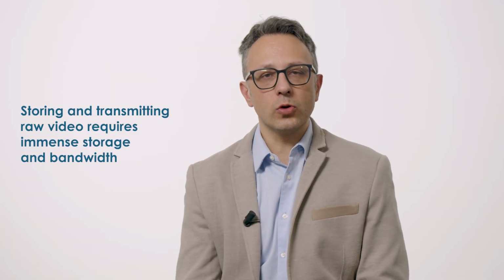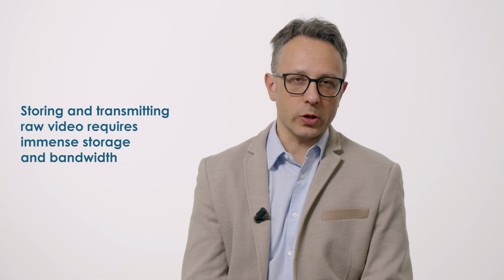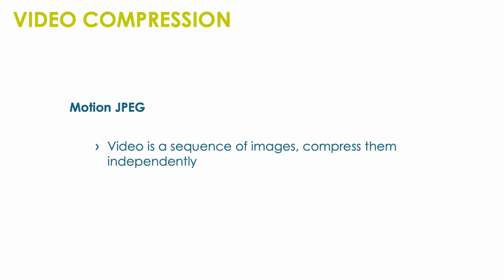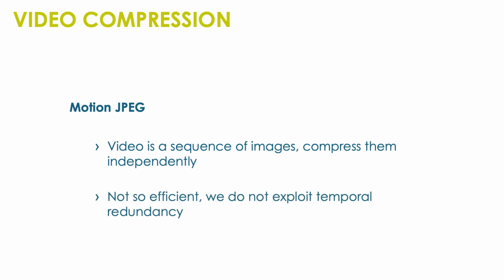Storing and transmitting raw video requires immense storage and bandwidth. Early approaches like Motion JPEG treated the video as a series of independent frames, compressing each one separately. However, these didn't exploit temporal redundancy, which is the similarity between consecutive frames, which is the novelty with respect to image compression and audio compression. Most natural videos have small changes between frames, which opens up opportunities for more efficient encoding.